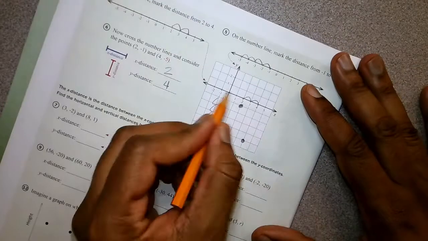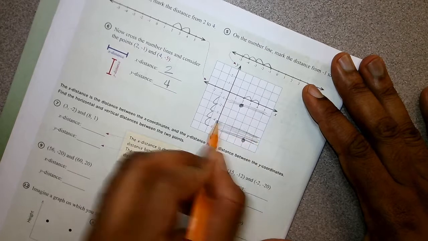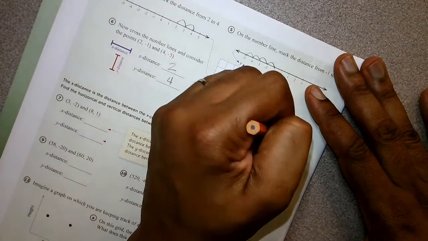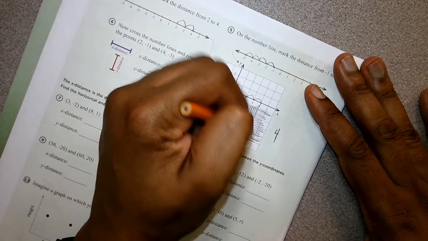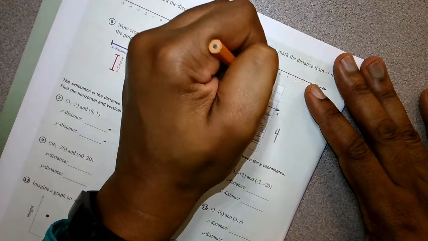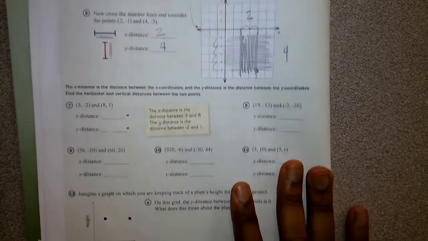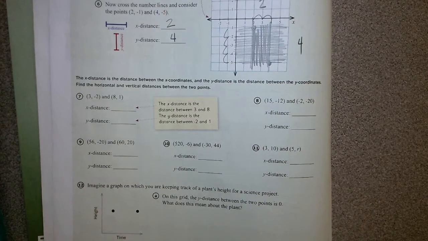And that makes sense, because this is 4. That's 2. The X distance is the distance between the X coordinates, and the Y distance is the distance between the Y coordinates.